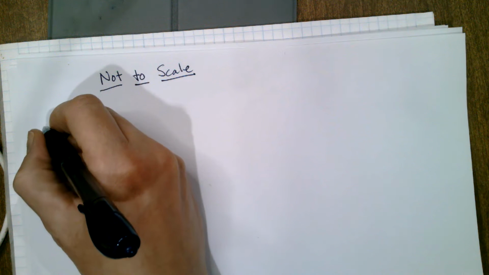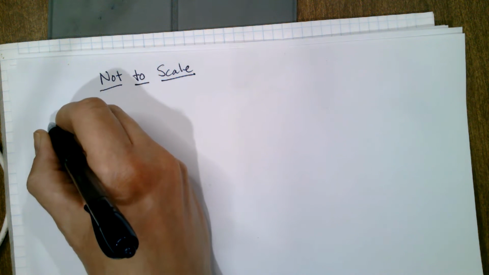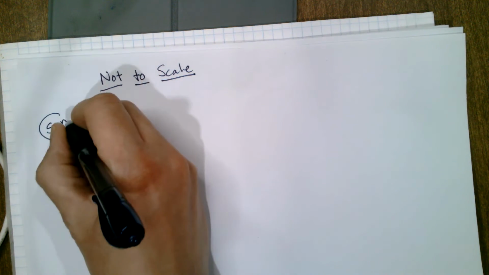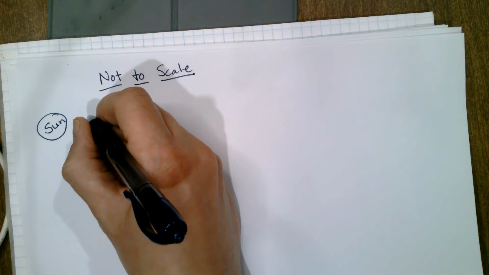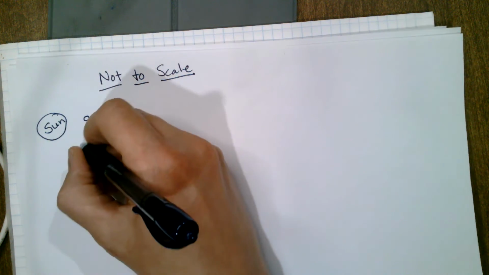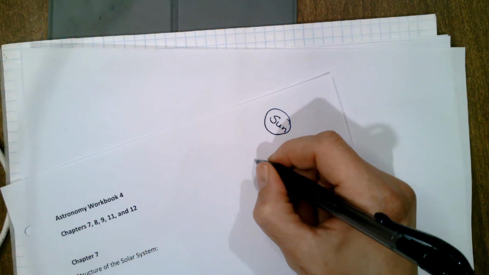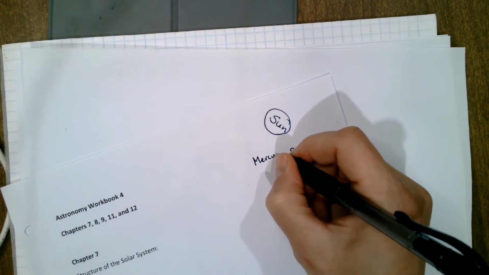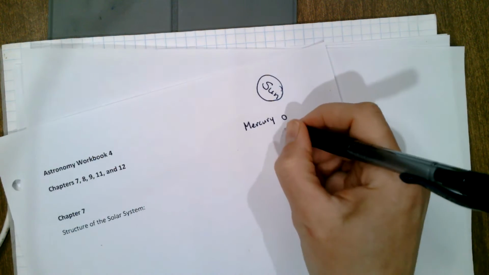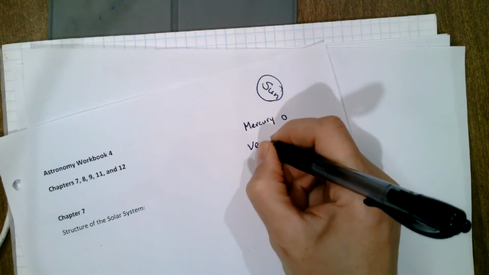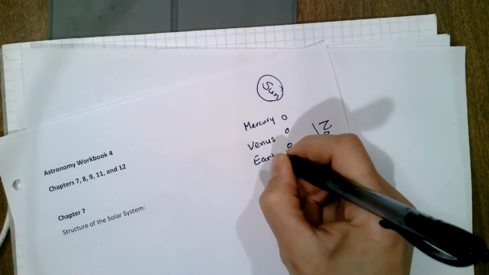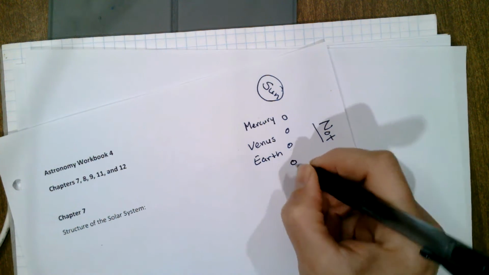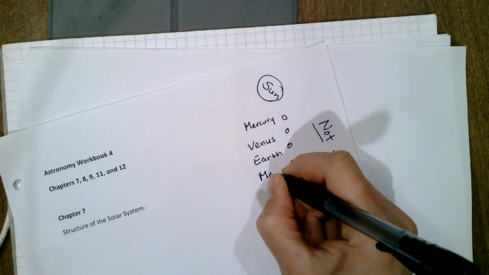So we're going to start over here. The center of our solar system is the Sun. We all knew that before coming in. And then we have our first four planets. I'm going to turn this way to make it a little easier. So this is Mercury, Venus, Earth, and then the fourth planet is Mars.